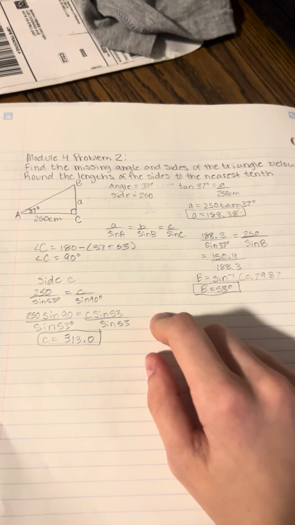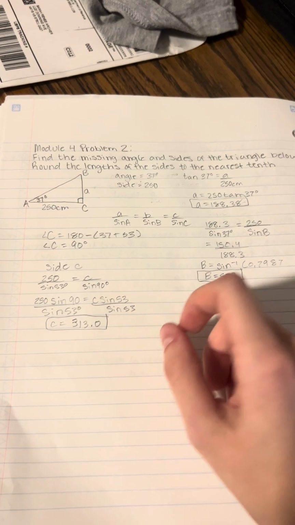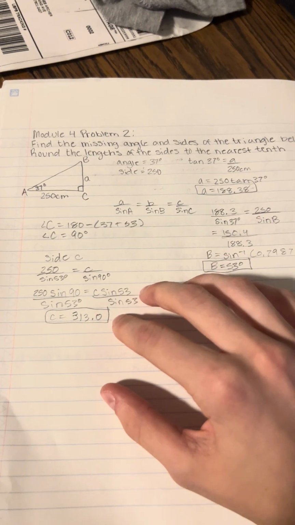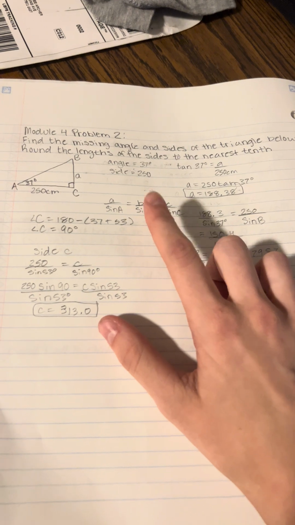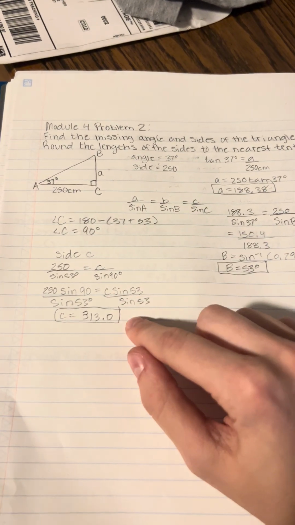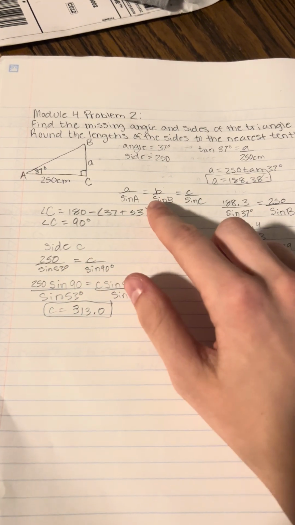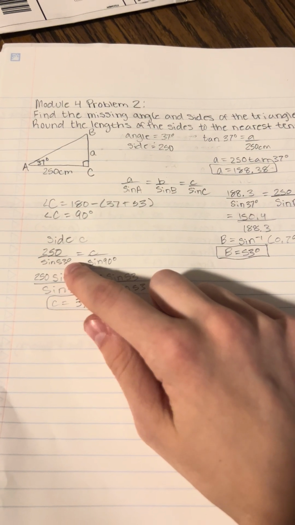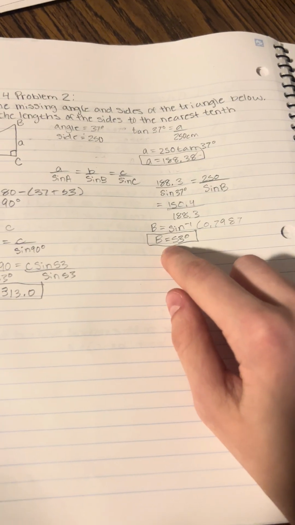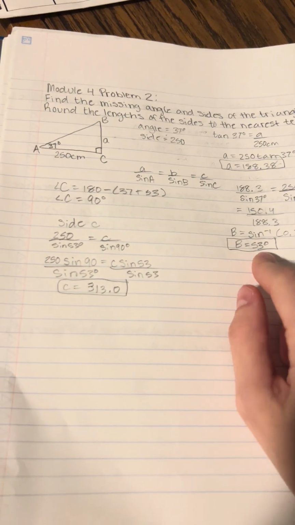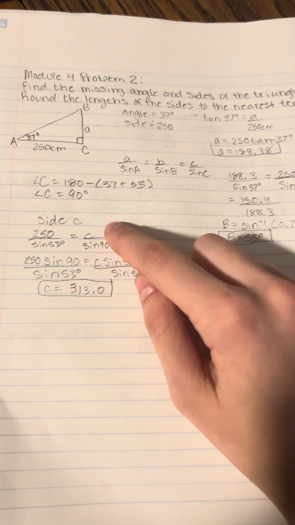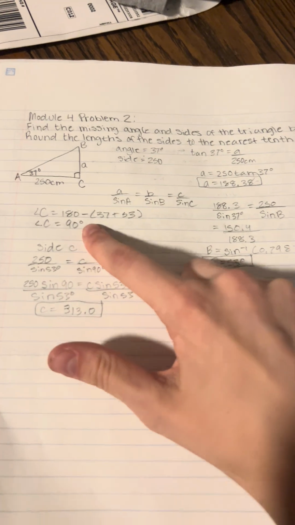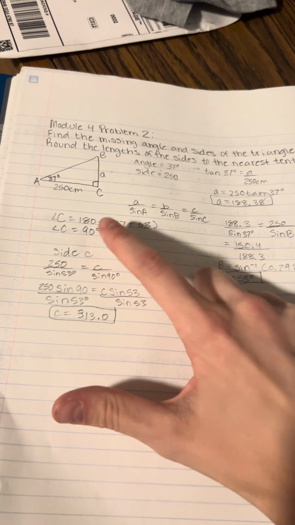And lastly, we are going to find side C. We can use the law of sines formula. Here I decided to do side B, which is 250, over the sine of 53 degrees, because angle B is 53 degrees, equals C over the sine of 90 degrees, because we found angle C to be 90 degrees.